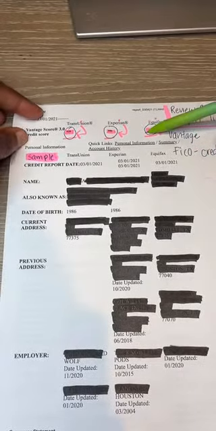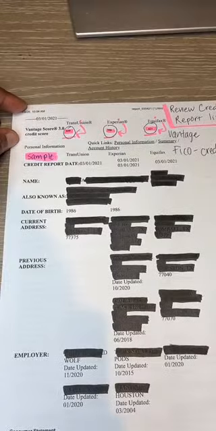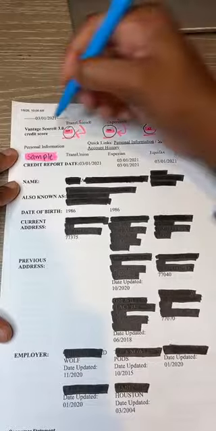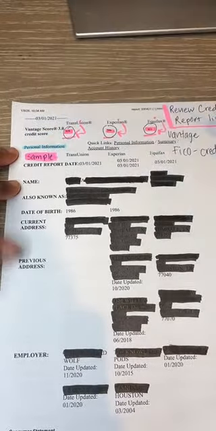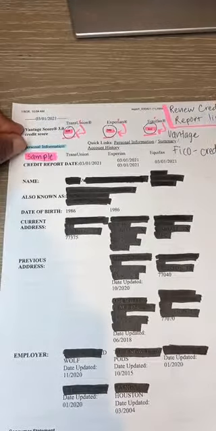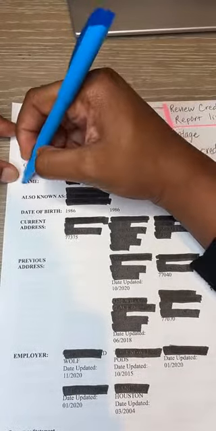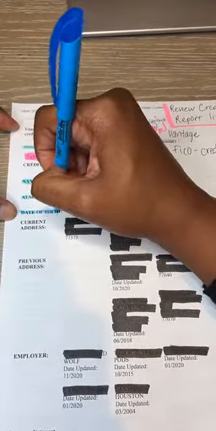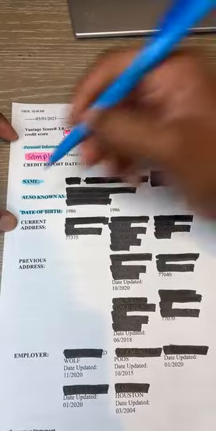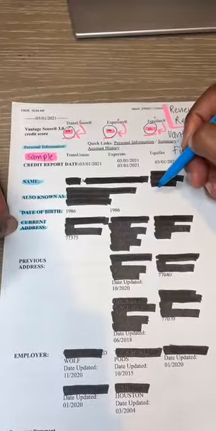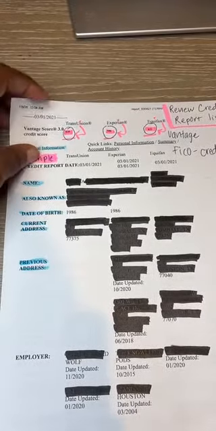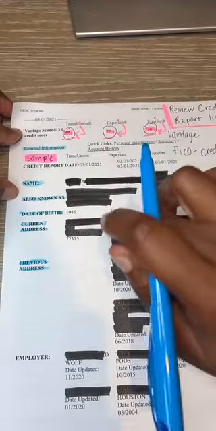Okay. The first thing that you are going to see is the personal information section. That is the first section that you are going to see on every report. It is your personal information. Okay. It's going to include your name. It's going to include what you are also known as. Okay. It's going to include your date of birth or your year of birth. It's going to include all of your current addresses. It's going to include your previous addresses. Okay. Every report is going to include that.